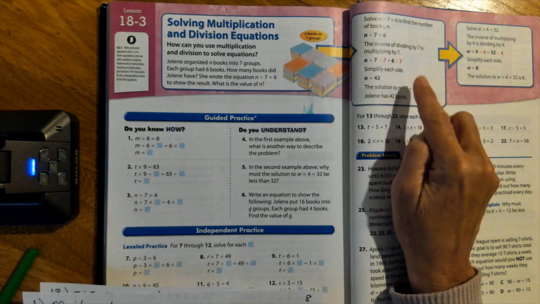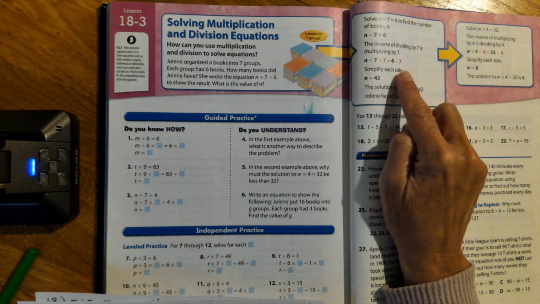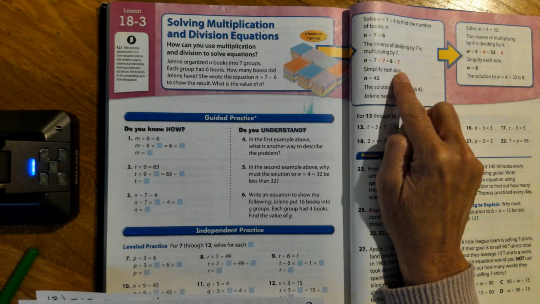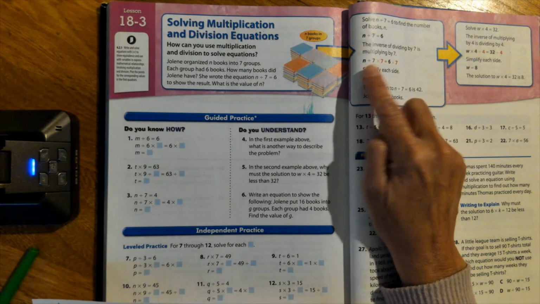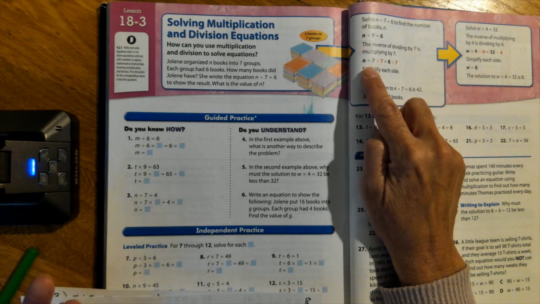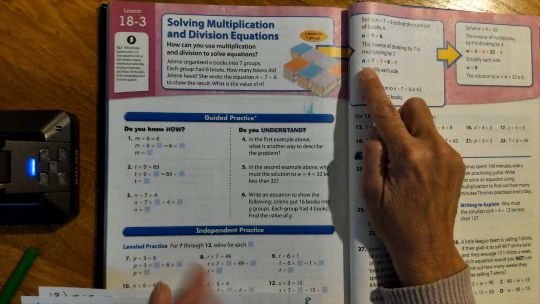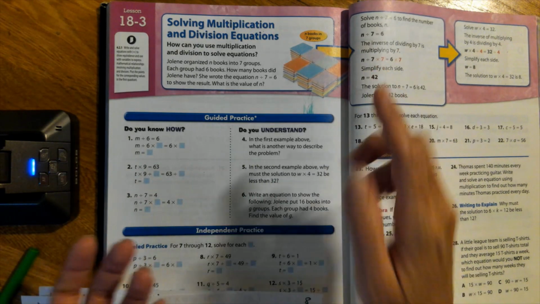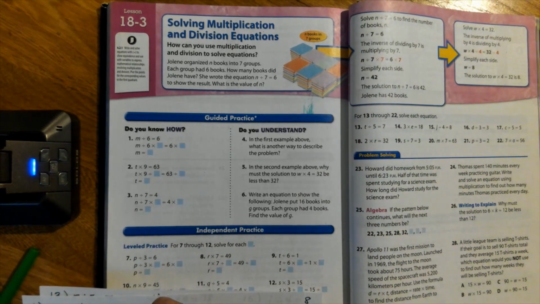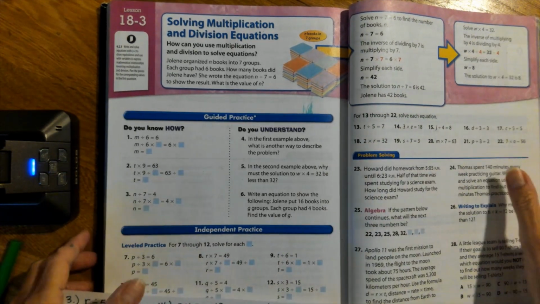So those are gone, and n is going to equal whatever 6 times 7 is, and that will be 42. And why that works is just like if n were a number such as 2, well, let's go bigger than 2. Let's say 14. 14 divided by 7 equals 2. 2 times 7 equals 14. And you're right back where you started. So again, do the inverse.